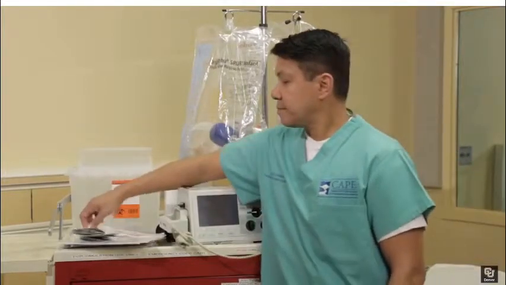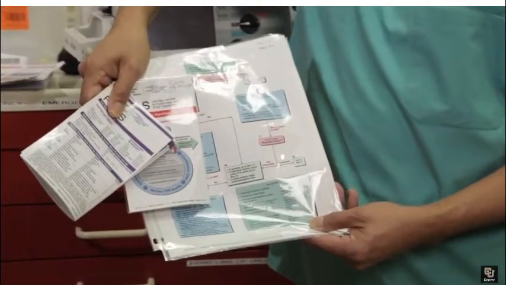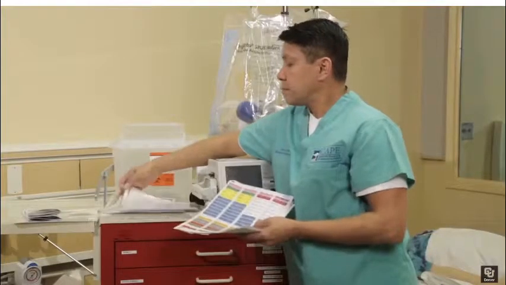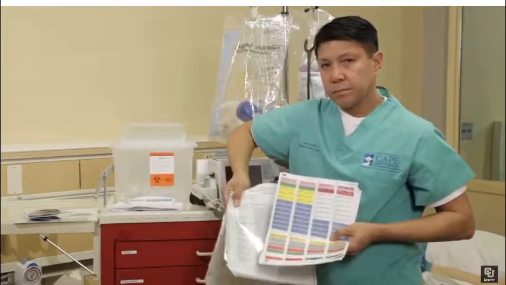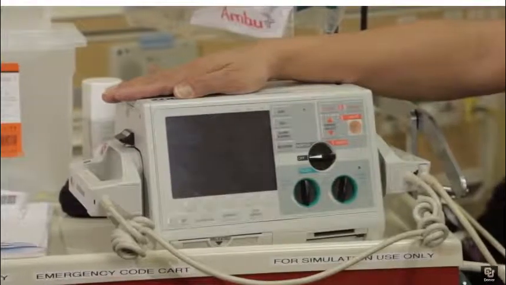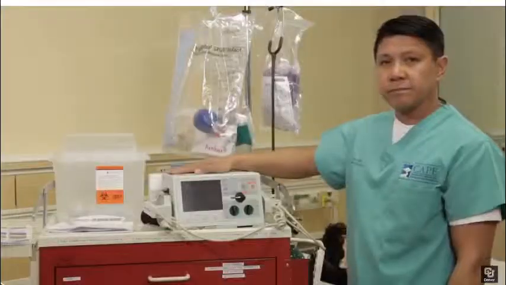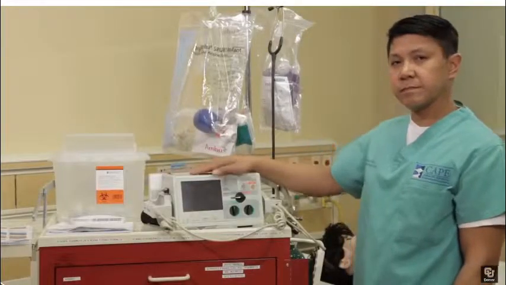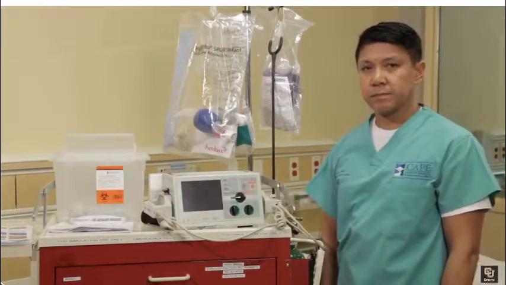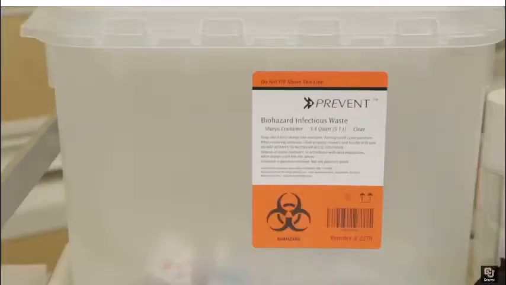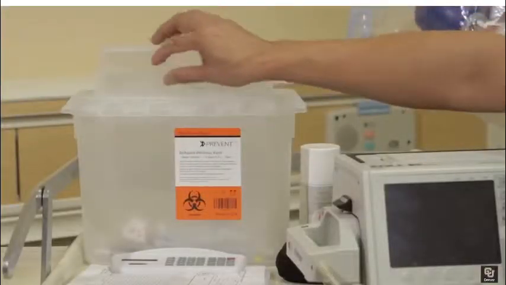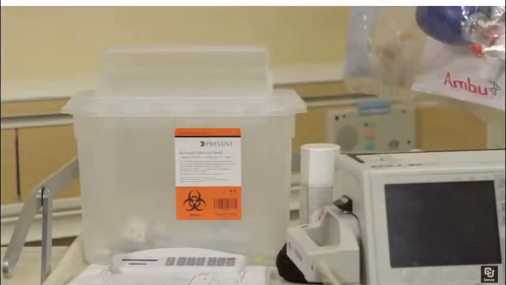ACLS, PALS, and CPR algorithm guide cards are available for your use. A medication dosage guide and labels are also available. A defibrillator is available for use during your scenario. For in-depth instructions about how to use it, please view the defibrillator instructional video. A sharps container is located on top of the crash cart. Please use it when you need to dispose of any needles or sharp instruments.